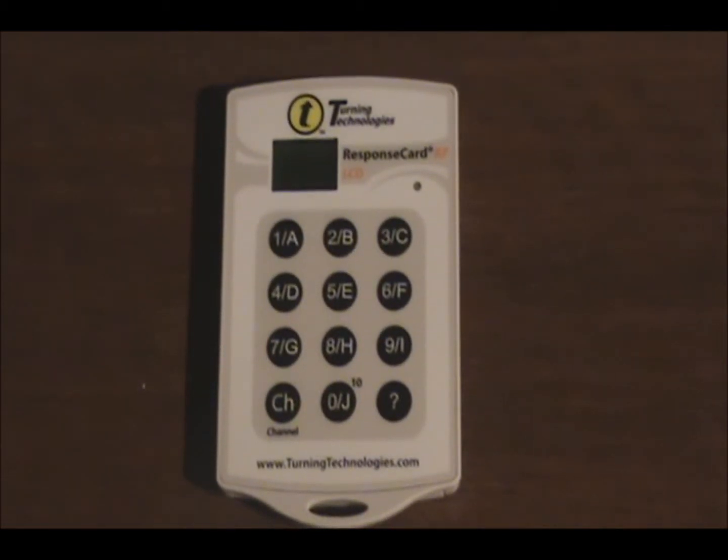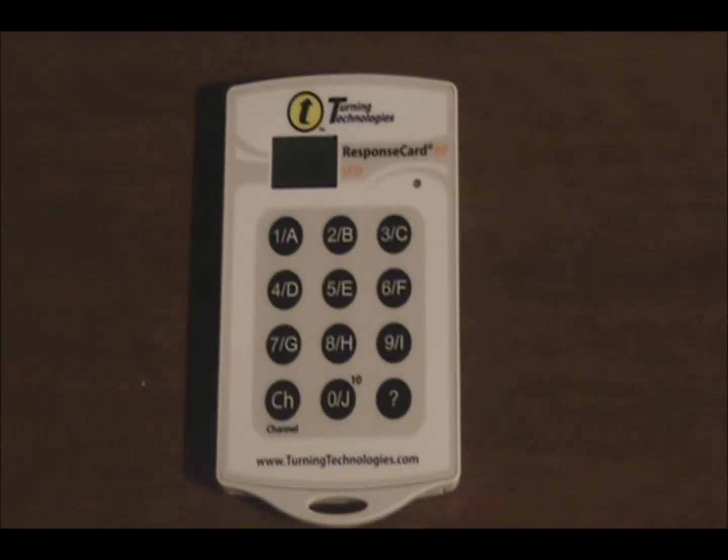For our final beginner's lesson, we will learn how to use the response cards or clickers to participate in a presentation. Much of what we learn in this portion of the lesson will be useful to pass on to your students when showing them how to participate in presentations you create. Let's look at the Turning Point clicker.